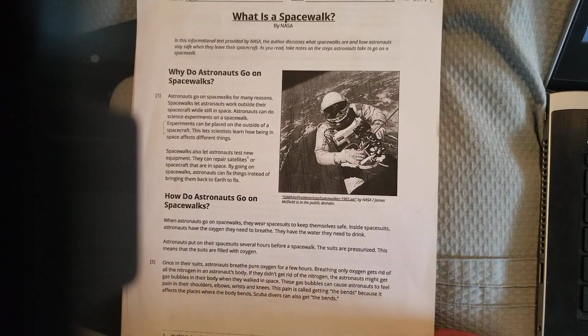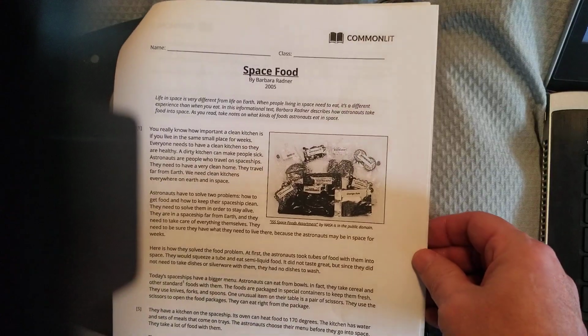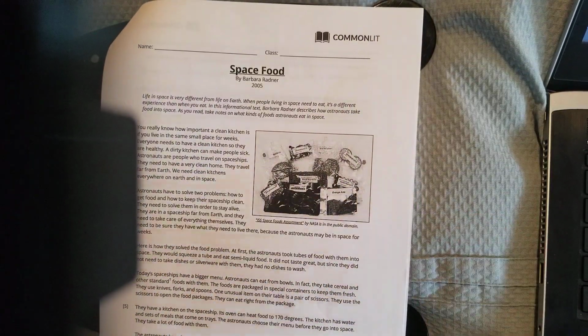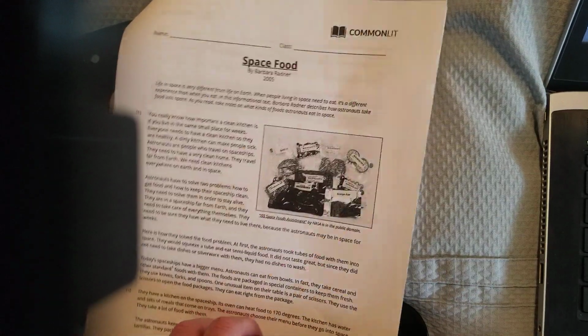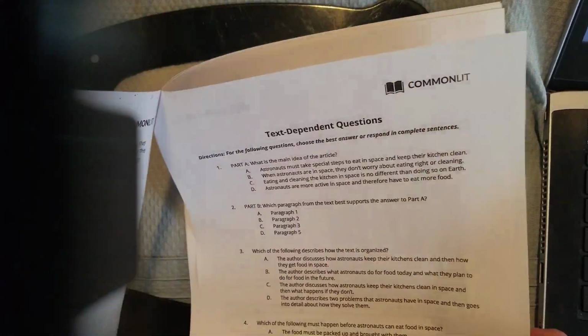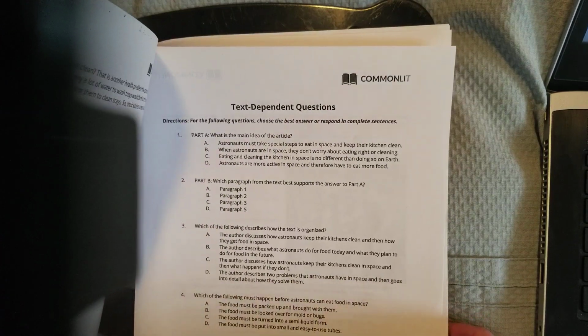Okay, guys, so for our reading component today, we are working on the nonfiction text. It's right after Spacewalk, and it's called Space Food. So that's what we're going to work on today. You're going to read the passage, and then on the next page is the text-dependent questions. You're going to answer number 1 and number 2.